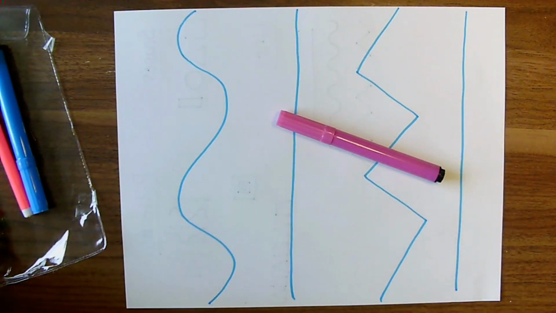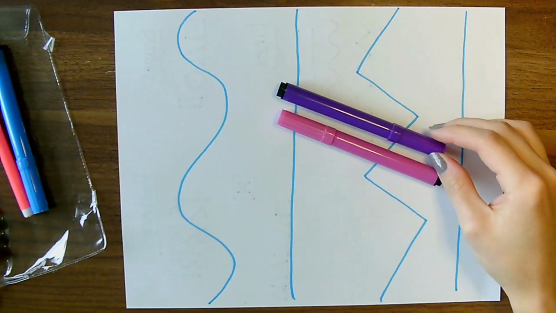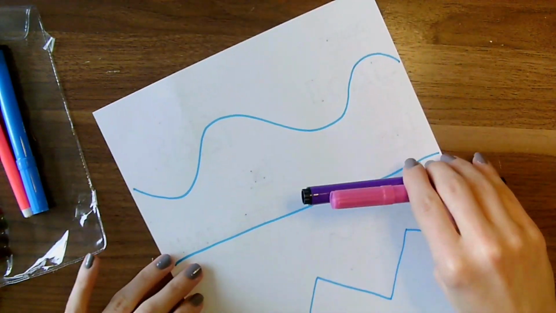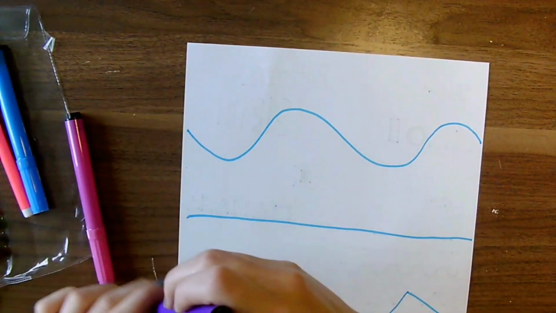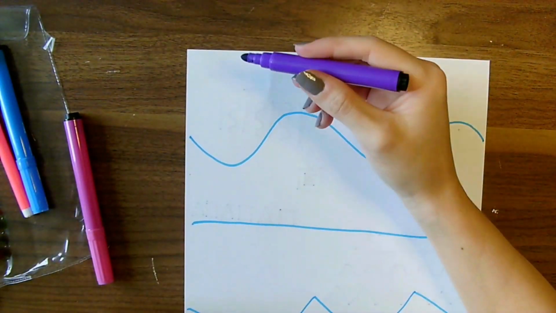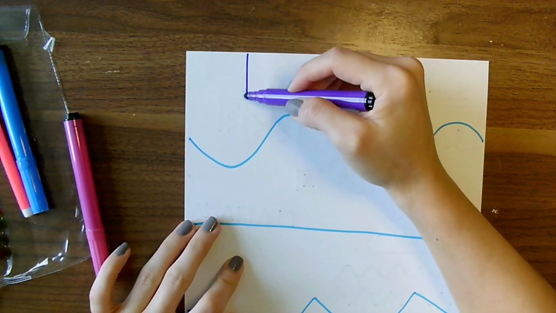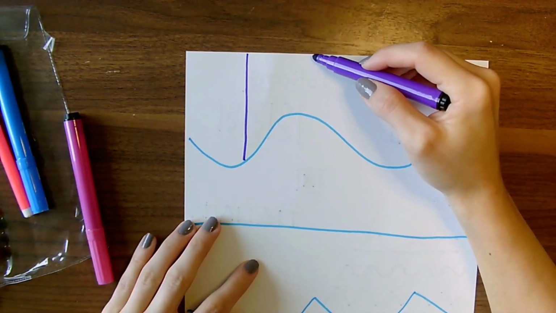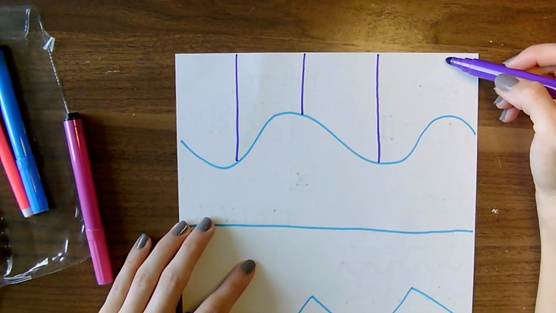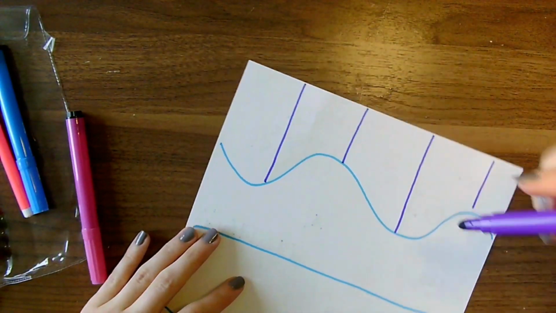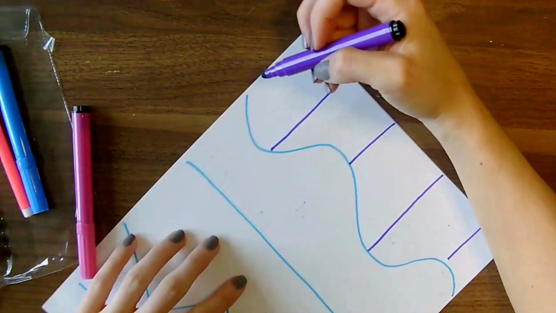All right, next I'm going to choose 2 different kinds of colors that go relatively well together, but one's a little bit lighter and one's a little bit darker. And what I'm doing is I'm turning my paper over, and I am creating lines going straight down on the inside of my wavy line.